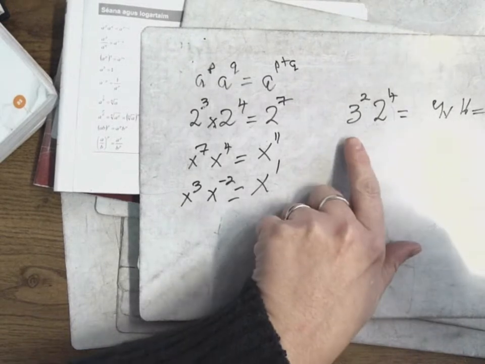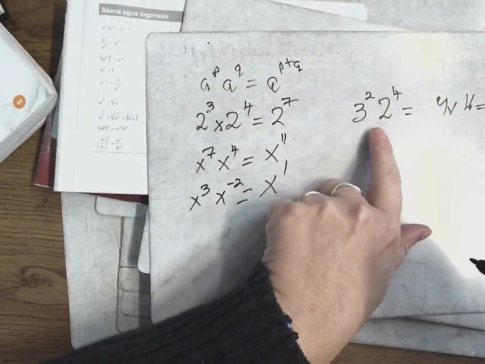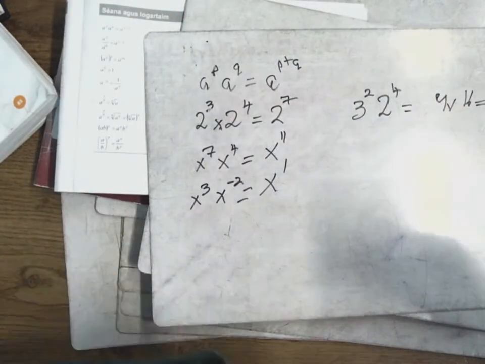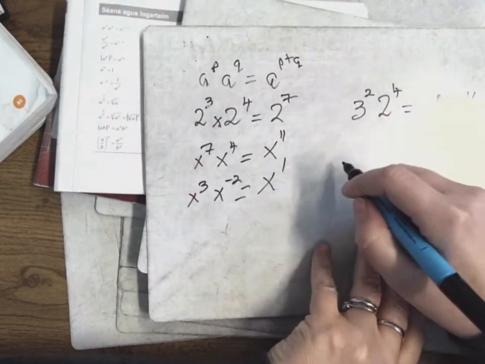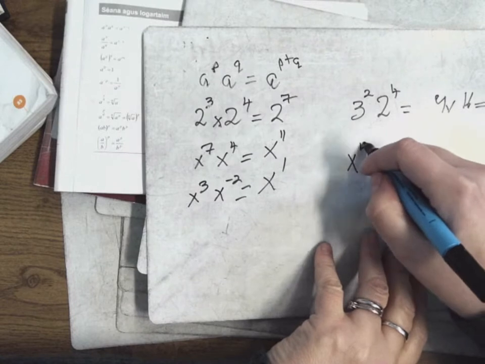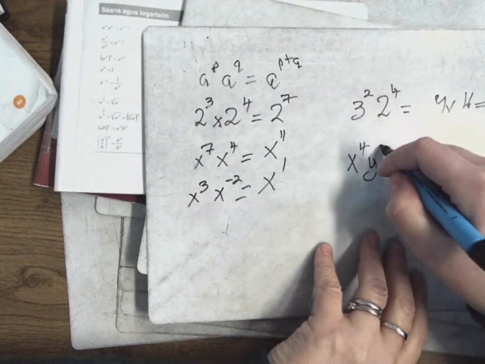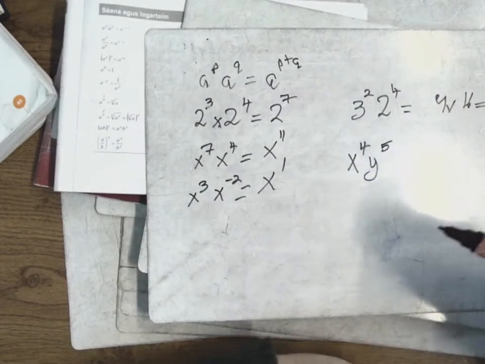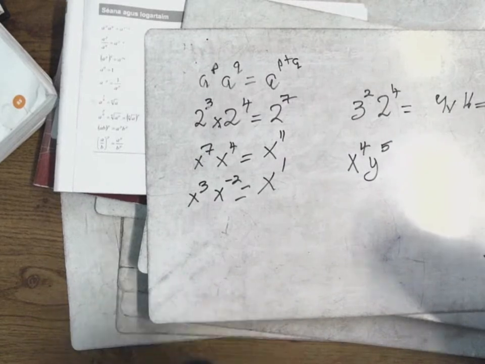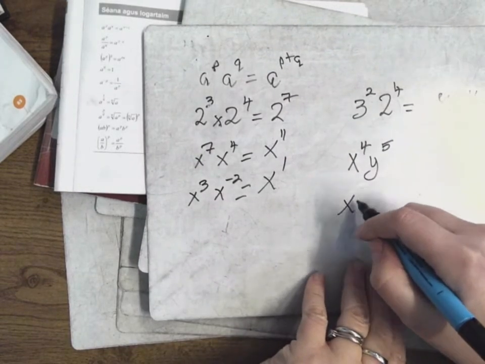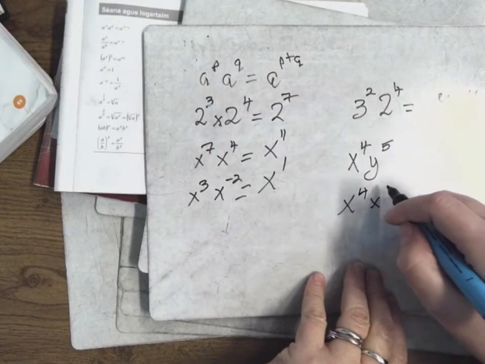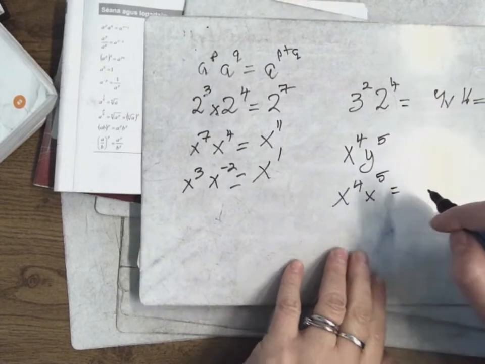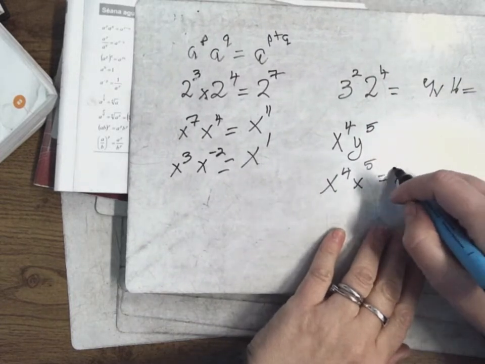So if the bases, they're called the bases, are not the same, there's no shortcut. So if I had x to the power of 4, y to the power of 5, can I do anything with that? Absolutely not. But if I had x to the power of 4, x to the power of 5, can I do something with that? What's the answer? X to the power of 9.